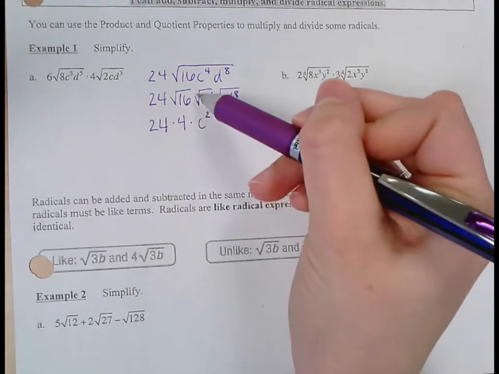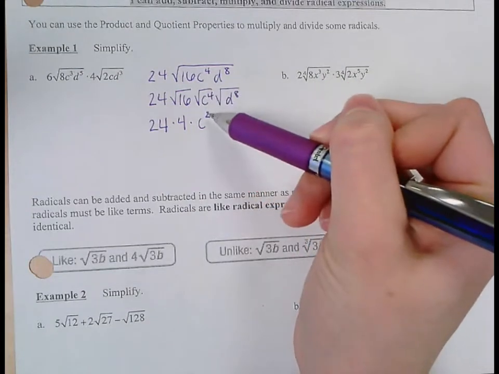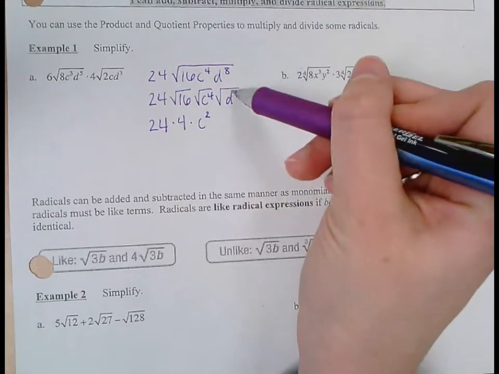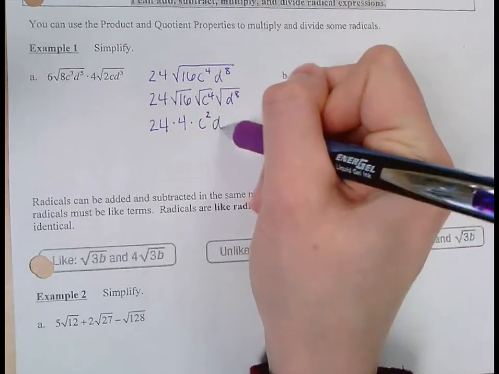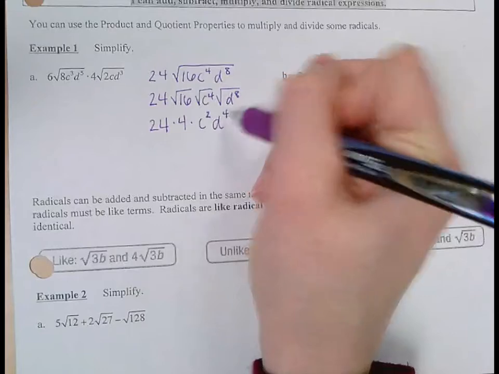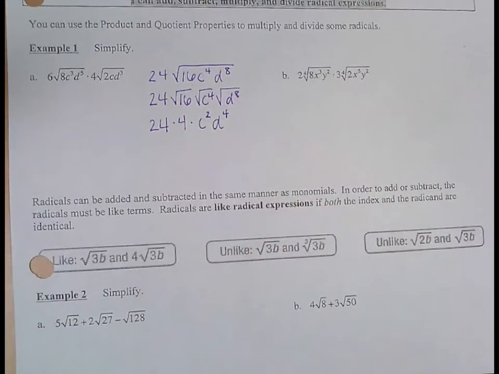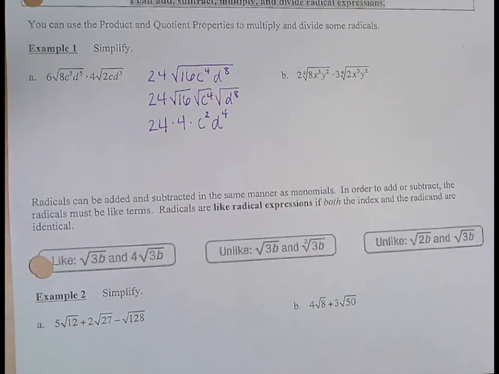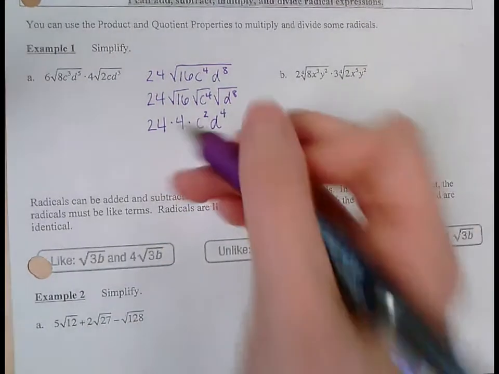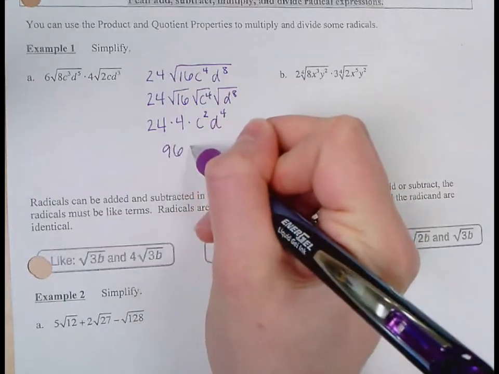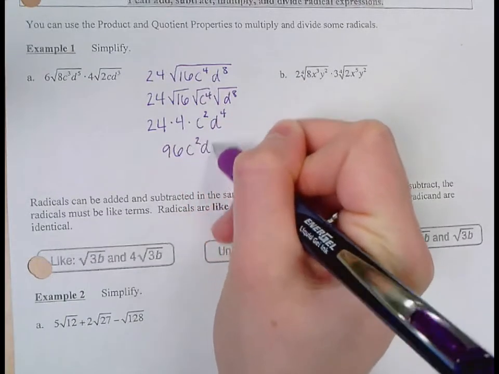No, because it is an even root of an even exponent, but it's an even exponent in the end. And then square root of d to the 8th, d to the 4th. Yeah, so that's actually a nice square root. It's a perfect square, all of the pieces. And I don't need absolute value bars in the d either. So I just need to multiply 24 and 4. That's 96. So 96c squared d to the 4th.